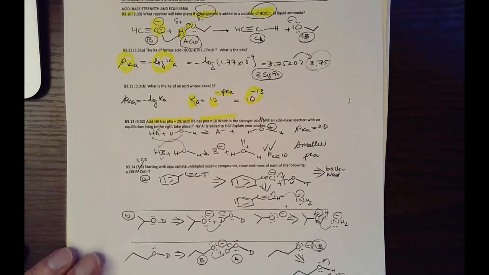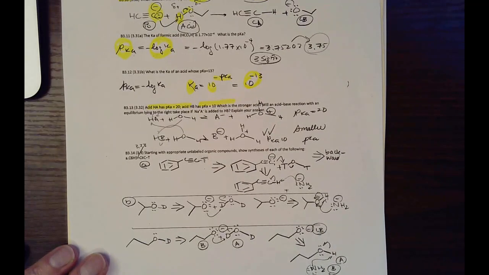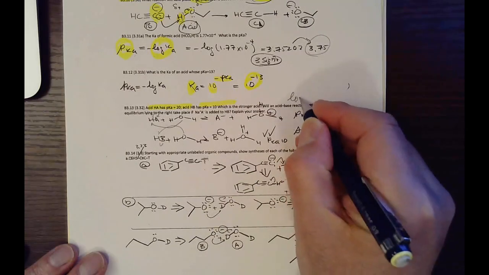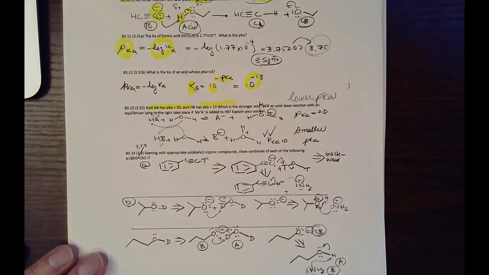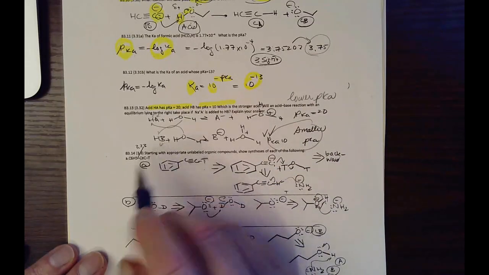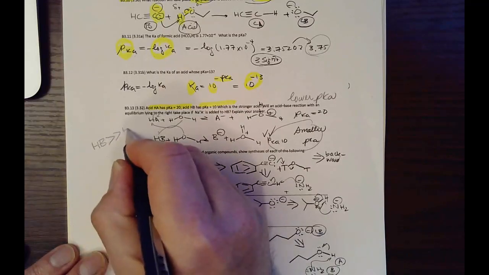The next series of question, number 13, we have two acids. One of them has a pKa of 20, one of them has a pKa of 10. Obviously, the lower pKa is a stronger acid. So lower pKa usually is a stronger acid. So this is a smaller pKa, so this acid HB would be stronger than HA.